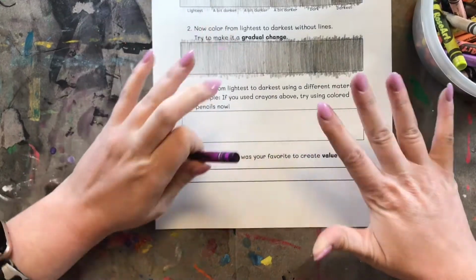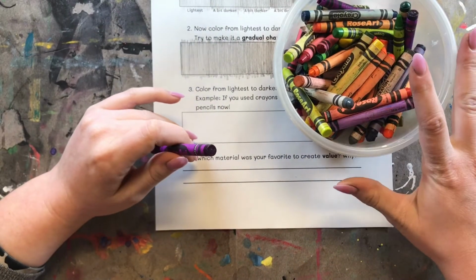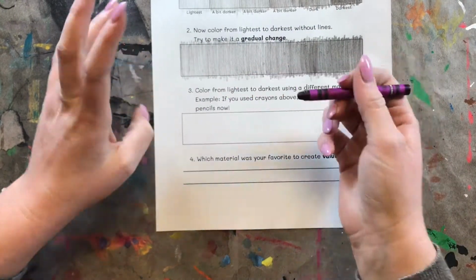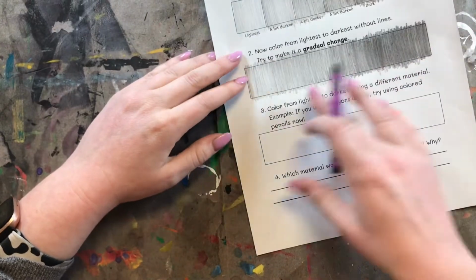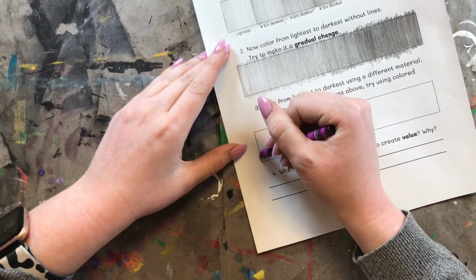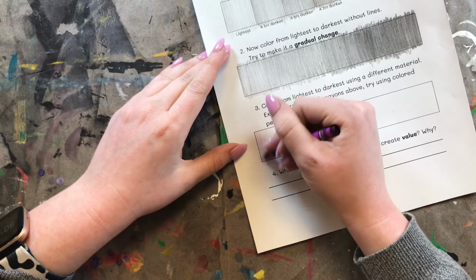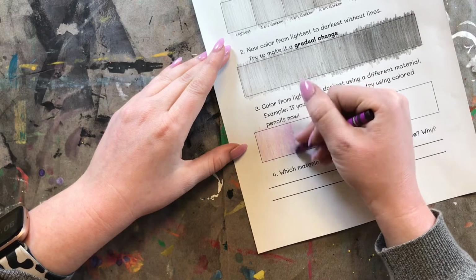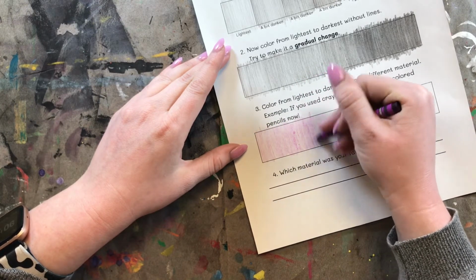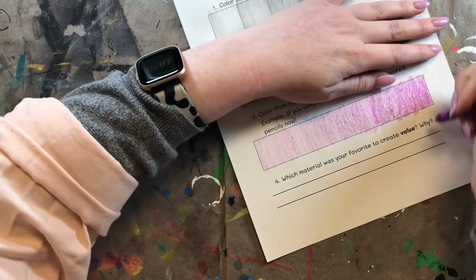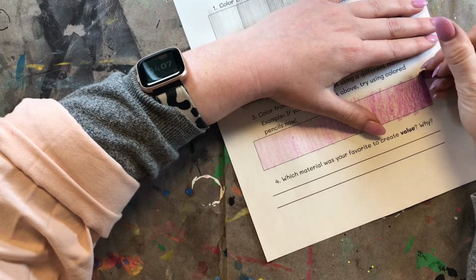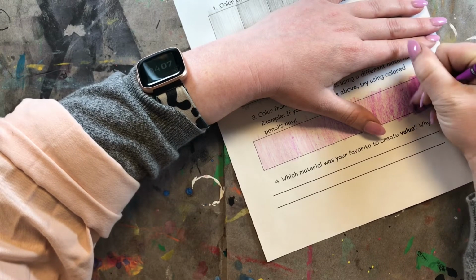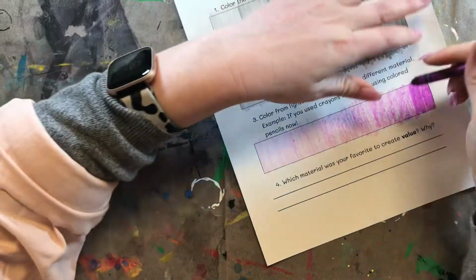I got it. And for number 3, we're just gonna choose one color of whichever material you have chosen. So I'm choosing crayons, and I am just going to choose purple. And it's the same exact idea as number 1 and number 2. Barely press down where it's the lightest, and then gradually start pressing down a little bit as you get closer to the darkest area. And that's just one layer, so I'm gonna go back in with my crayon, and I am going to start pressing down a lot harder, not to where I'm gonna accidentally snap my crayon in half.